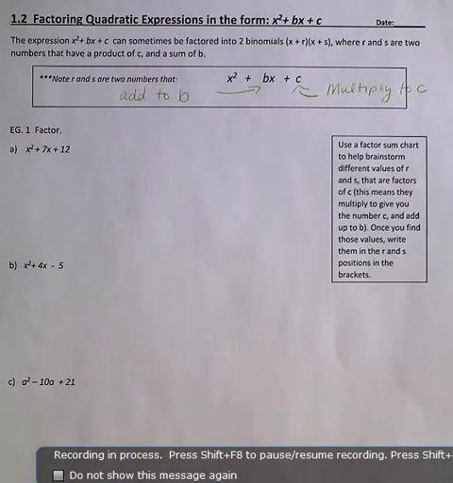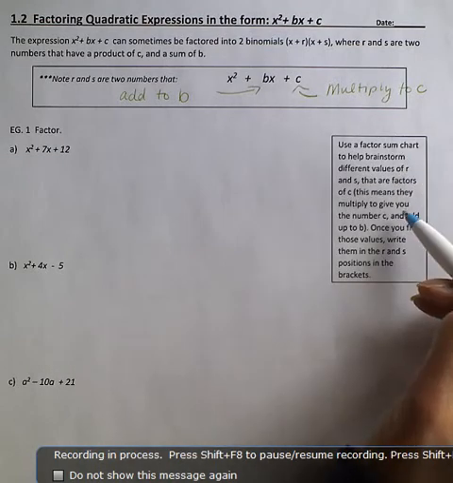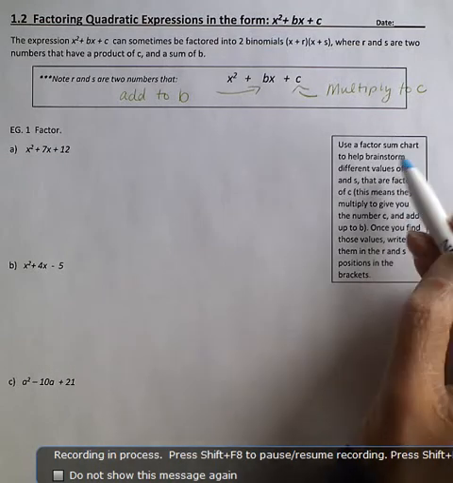Remember from the last lesson before March break, or you may have watched some of the review lessons on common factoring, that to factor means to take an expression, which is a sum or difference of terms, and write it as a product. So in the questions today, when we write as a product, we're going to end up with a binomial times a binomial.